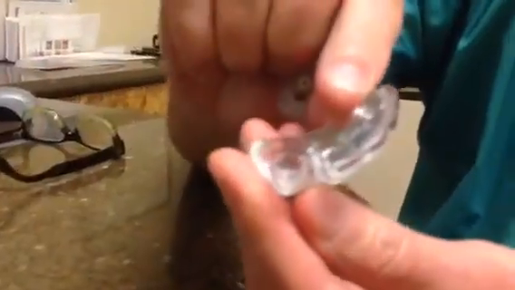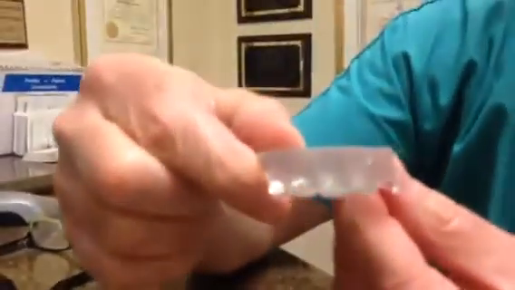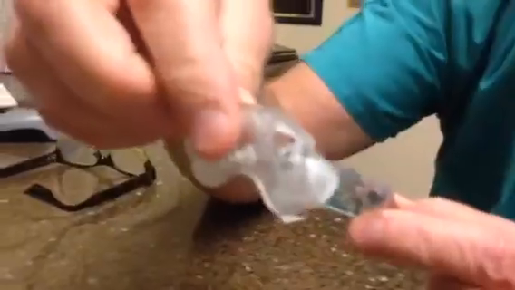So you can take a look at that. Those are his front teeth. And this is where we're going to be placing the implant, where this missing tooth is. And this is also created with a 3D printer.